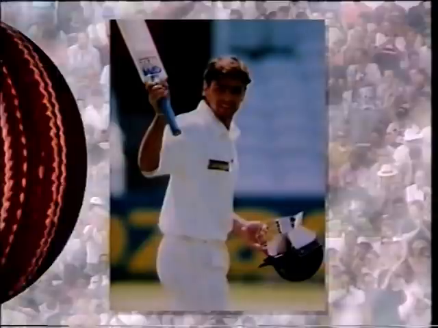Dropped after making naught, the Middlesex batsman Mark Ramprakash has already experienced the highs and lows of his season. Fined for a verbal outburst against a Cambridge University batsman, he also made his highest score, 233 against Surrey.